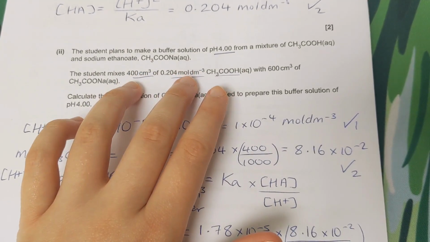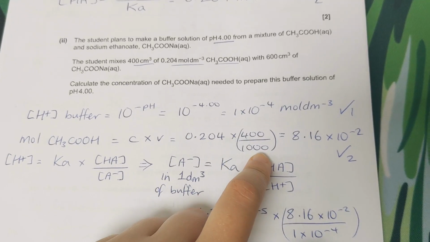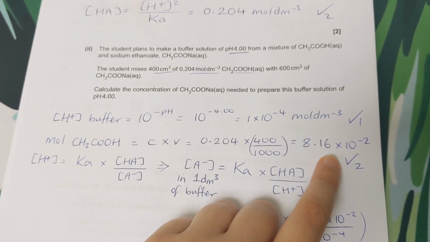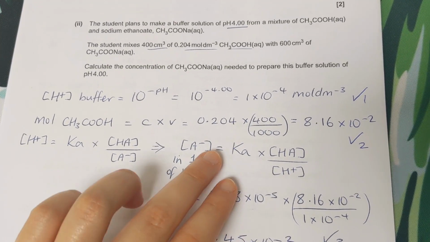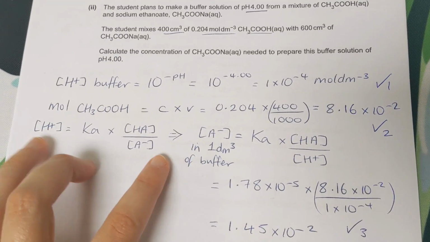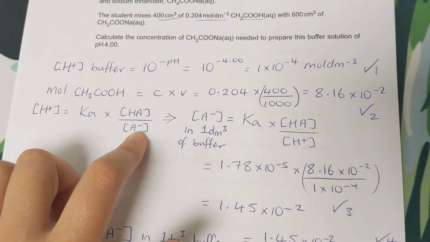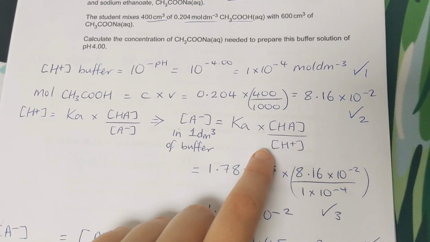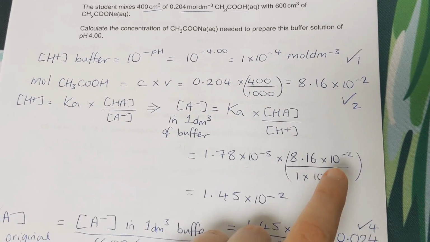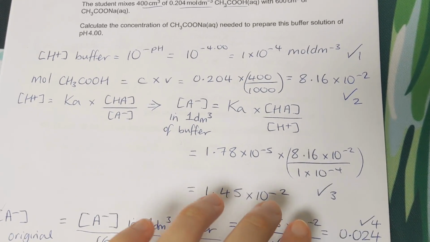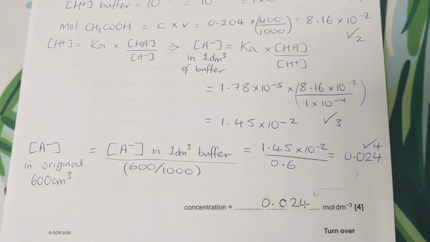Then we can work out the moles of ethanoic acid doing concentration times volume. Remember to convert your volume into decimeters cubed. And we get this value for moles. Now we're ready to work out the concentration of the salt. So this is the expression that we use for buffers. And we want to rearrange it for the salt, which is A minus the conjugate base. So we plug in our Ka value and we do the concentration of the acid that we've just worked out over the hydrogen ion concentration, and we come out with a concentration for our salt.